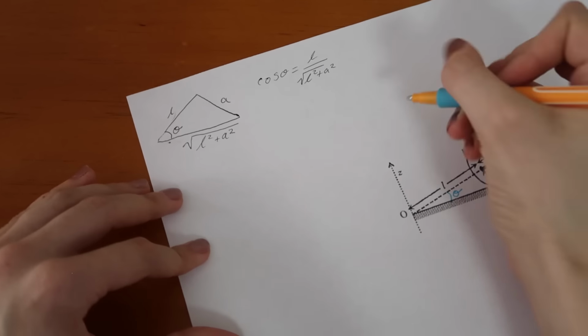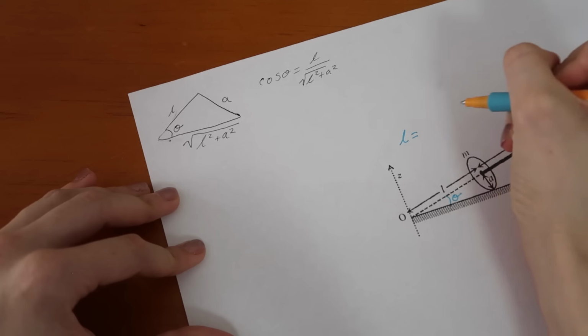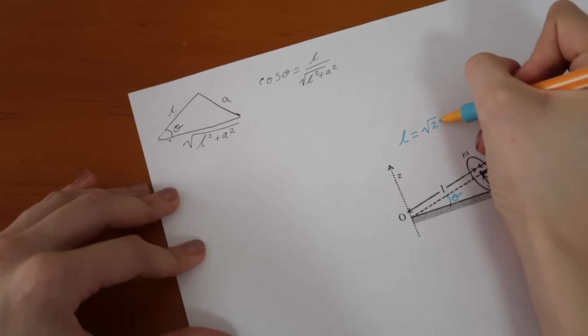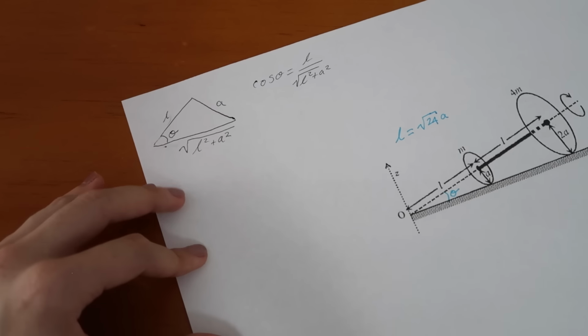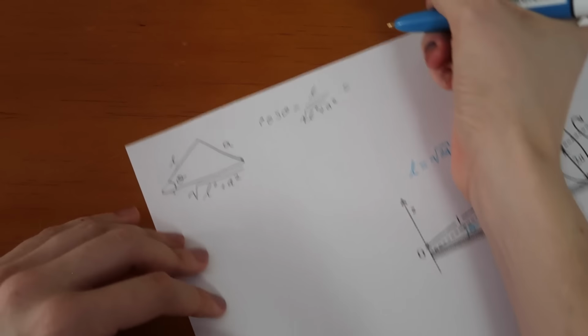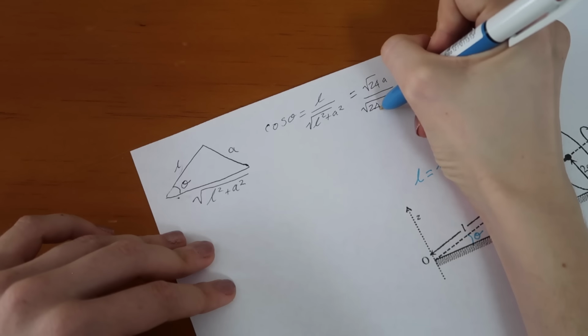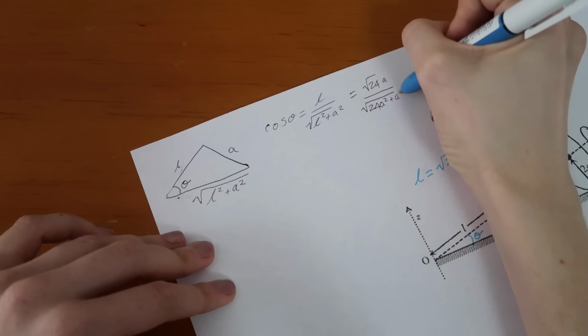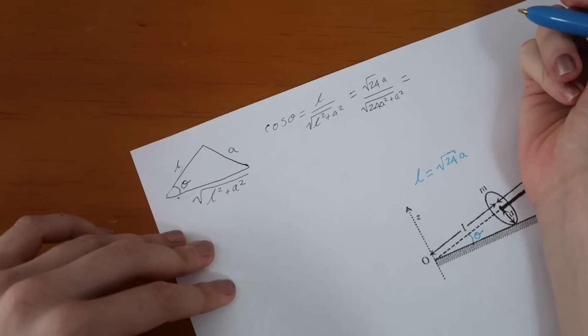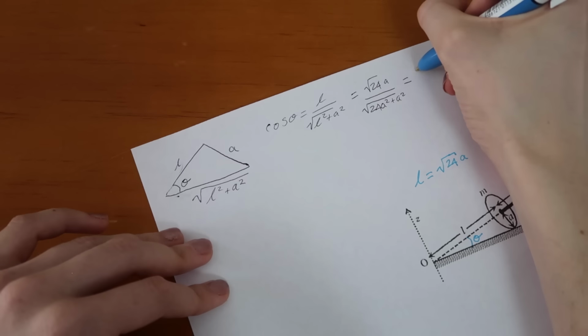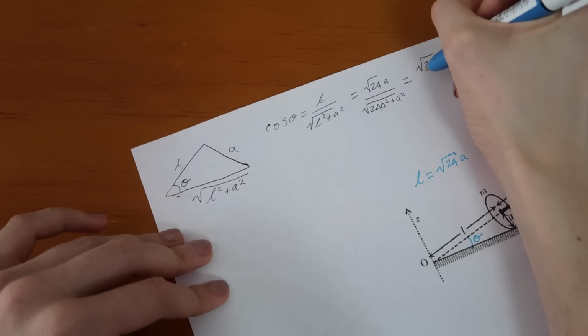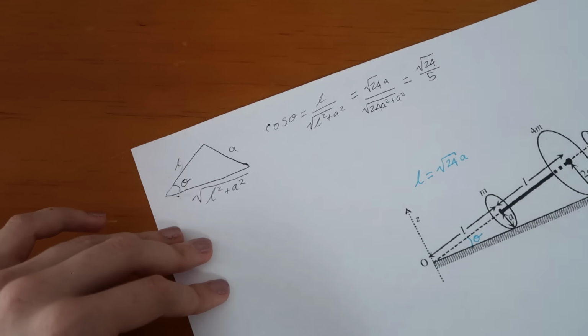From the question we know that L is equal to the square root of 24 times a, so we can substitute that into our equation for cosine of theta. When you complete the algebra, that works out to be the square root of 24 over 5.